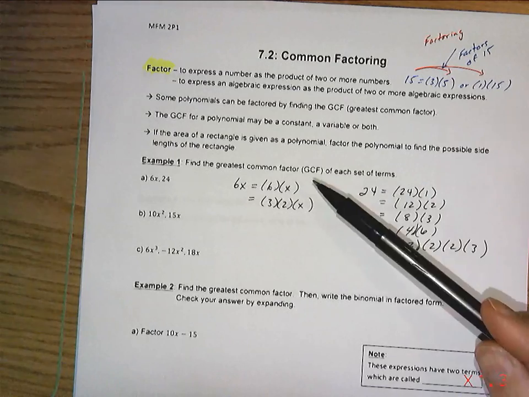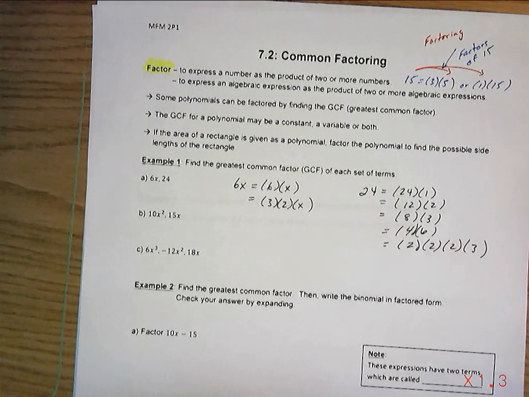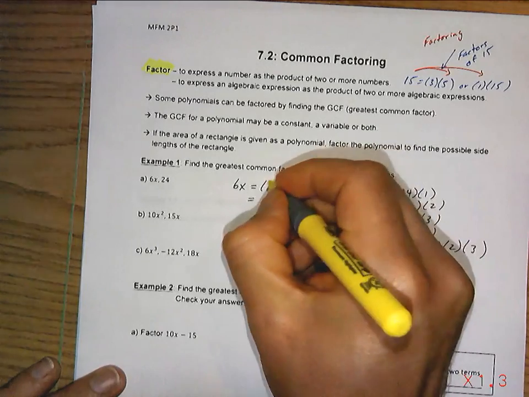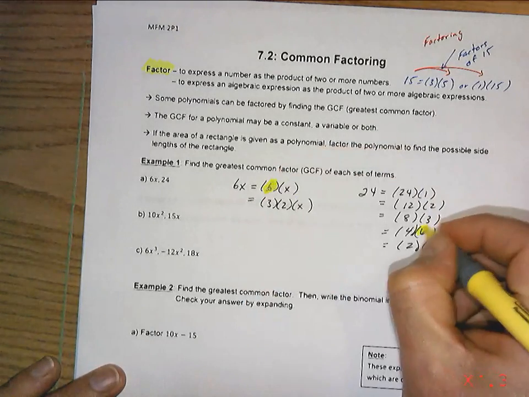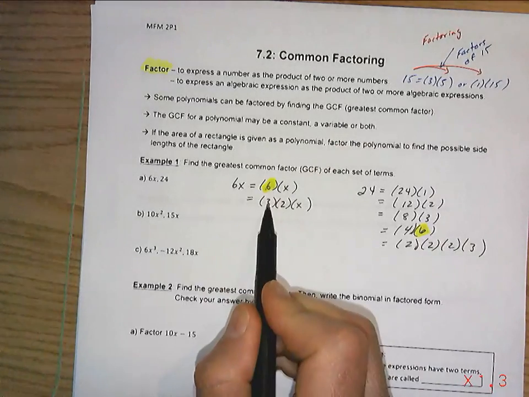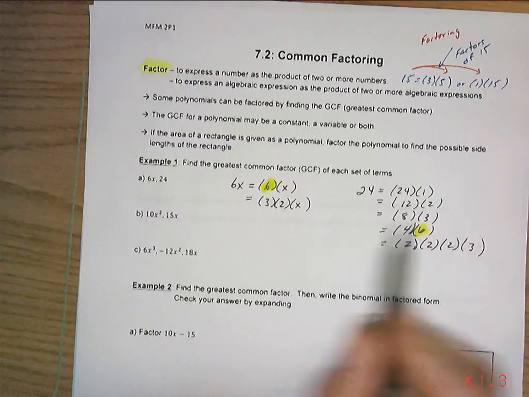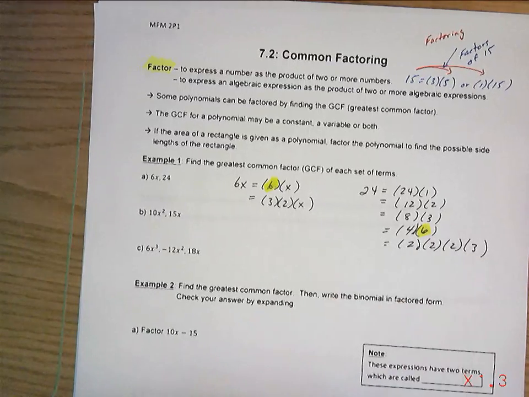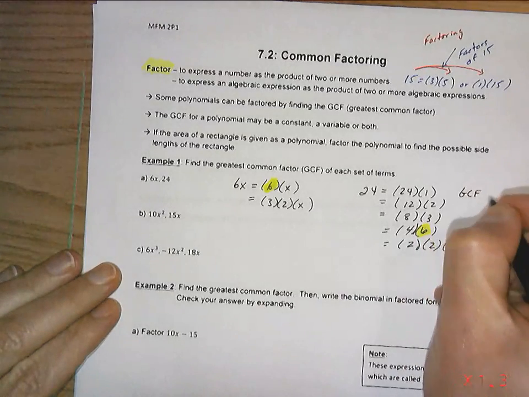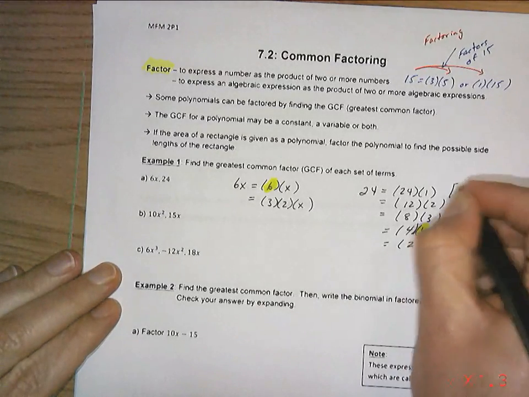Now, the question asks for the greatest common factor. So the greatest common factor between this one and this one. Well, the greatest common factor is going to be 6. I've got a 6 here, and I've got a 6 down here. So the greatest common factor, the biggest one, is going to be 6. Now, this one has a 3, this one has a 3, this one has a 2, this one has 2s, but the greatest common factor in this one is going to be 6.